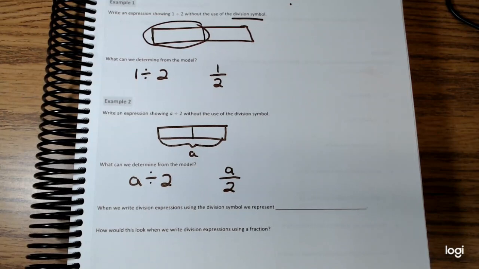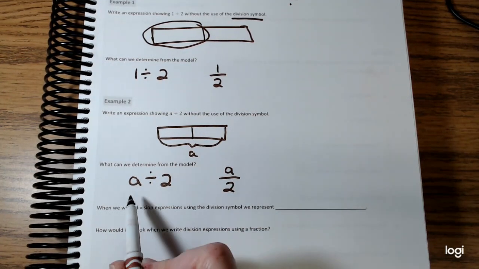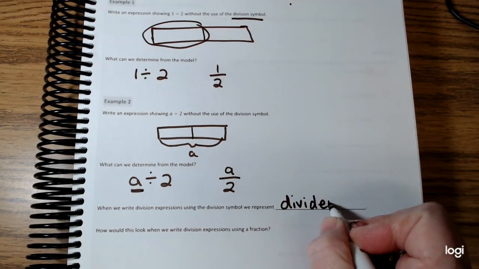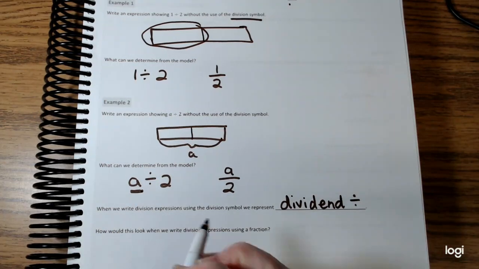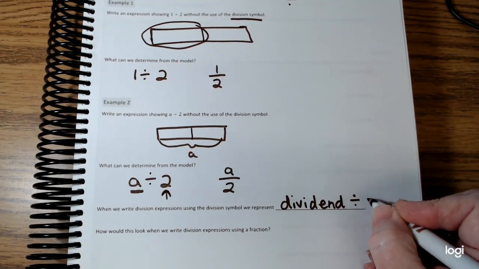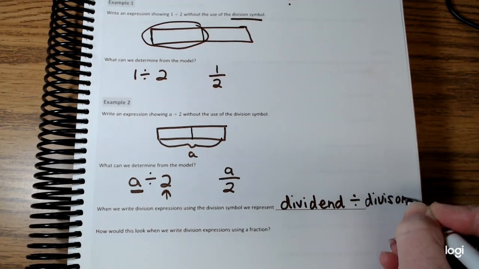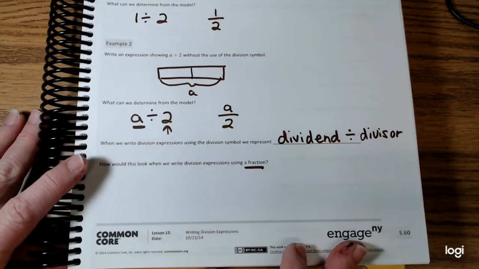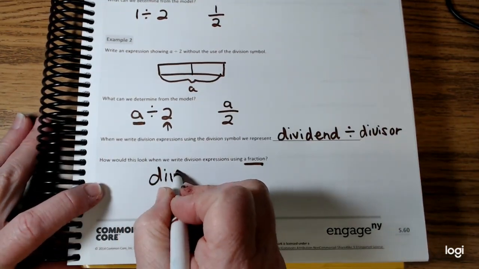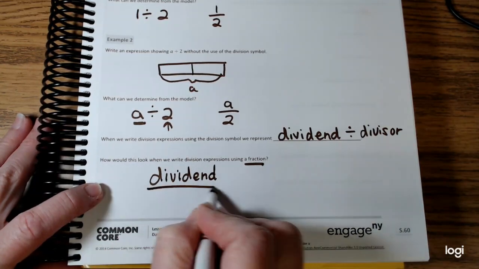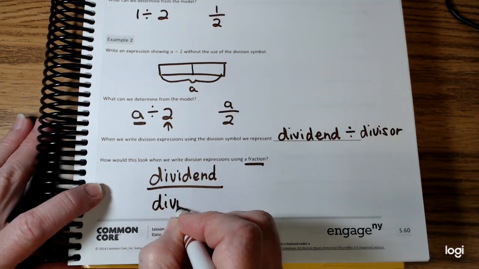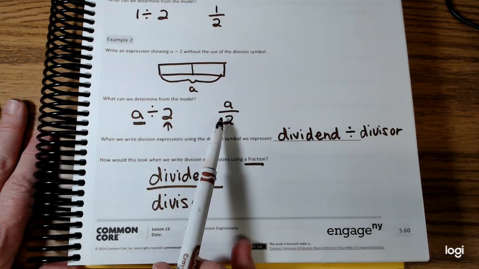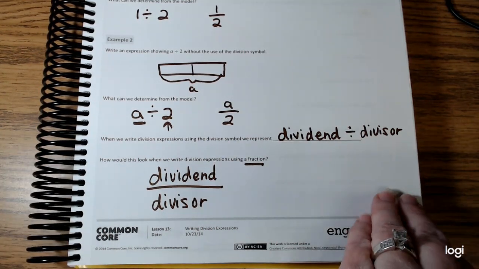When we write division expressions using the divisor symbol, what are we representing? Well, we are taking the, what's this called? This is called the dividend. And we are dividing it by the, and this one here is called the divisor. How would we write that as a fraction? Well, we would write it like what we did up here. We would write the word dividend divided by the divisor. So today we're going to look at writing some of our division expressions using the division symbol and writing them as a fraction. Go ahead and turn over to the next page, please.